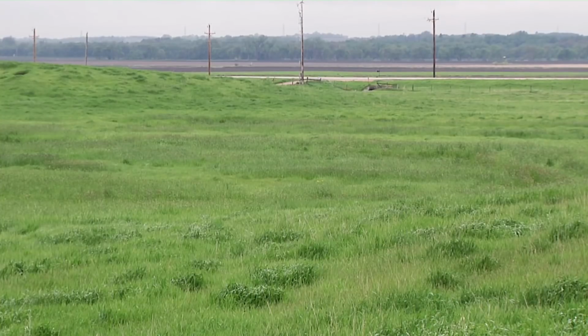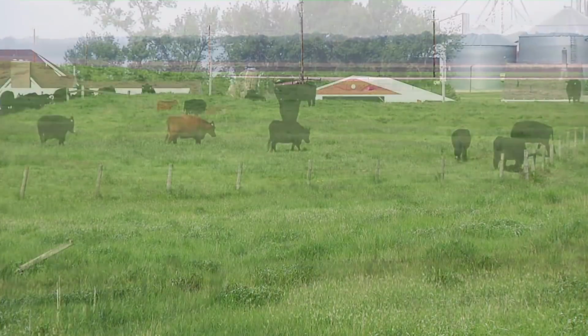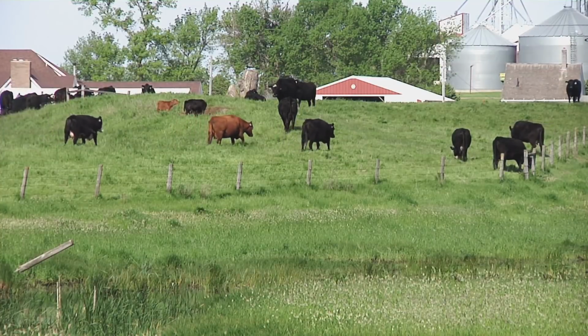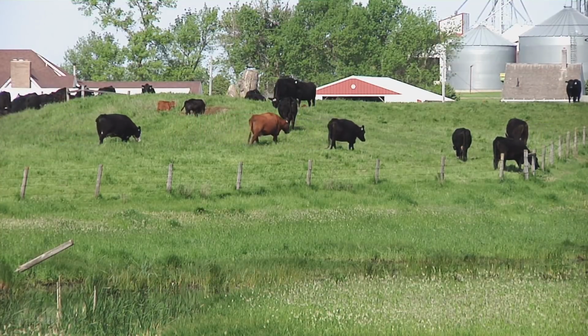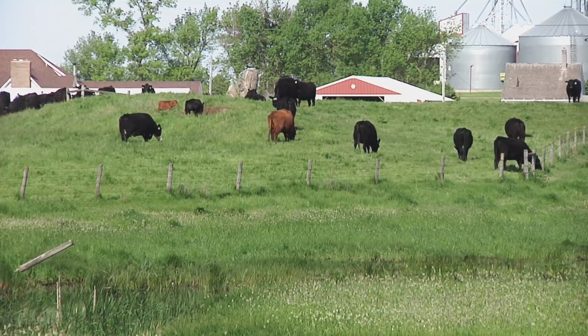Well, you've got healthy grass. It chokes out the weeds. The cattle love it. They don't have to eat thistles and other things that may grow up opportunistically when you've overmowed or overgrazed that grass.